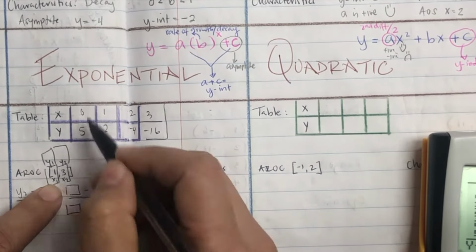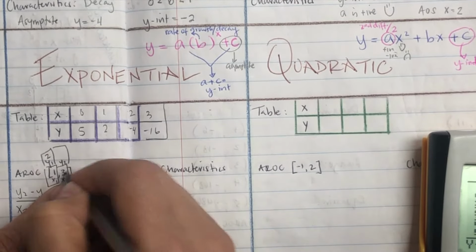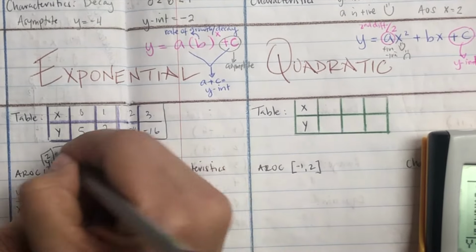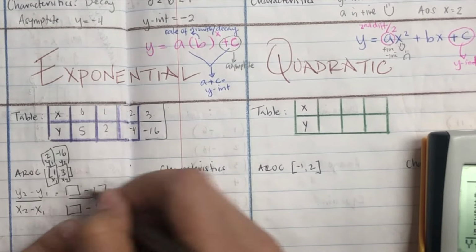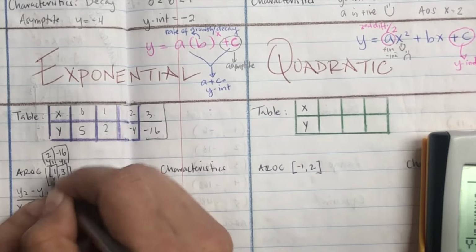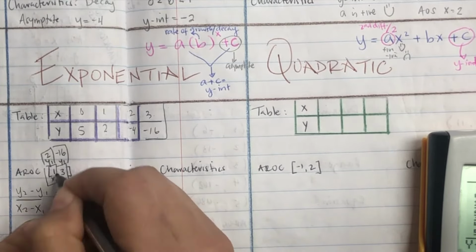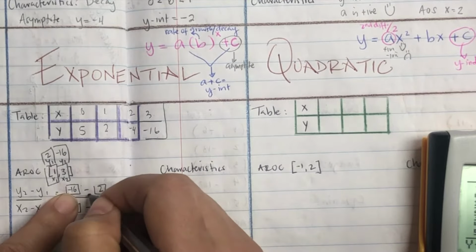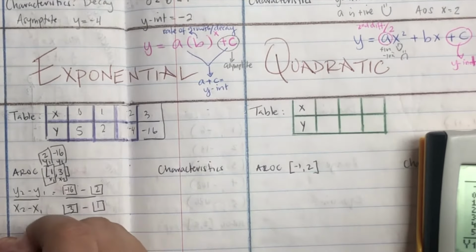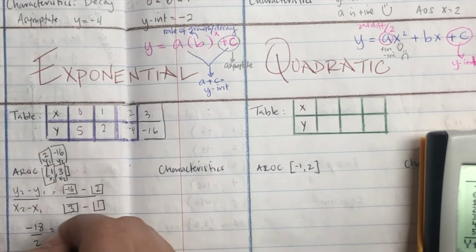So when x is 1, y is 2. When x is 3, y is -16. Then just put it in here. y2, y1, x2, x1. -16 minus 2, -18. 3 minus 1, 2. Simplify that, -9.